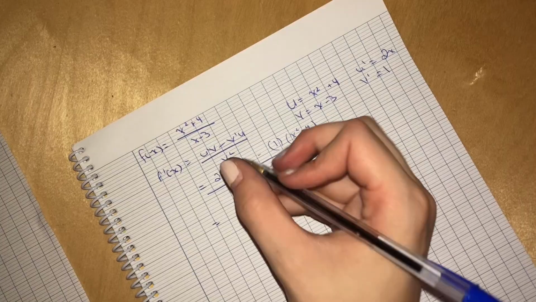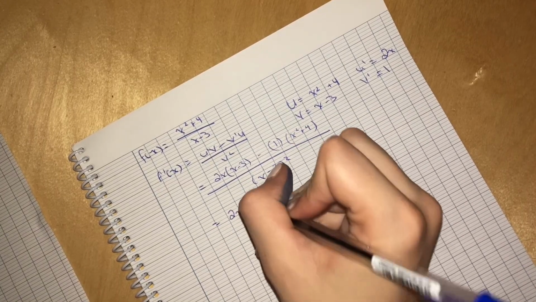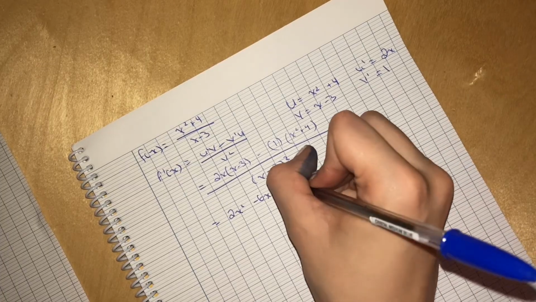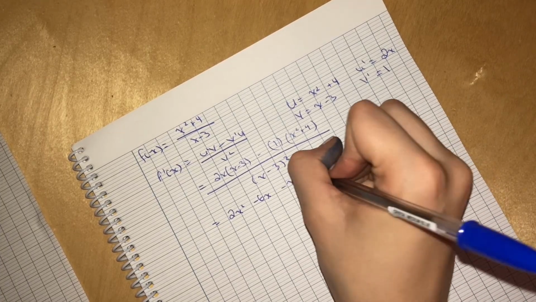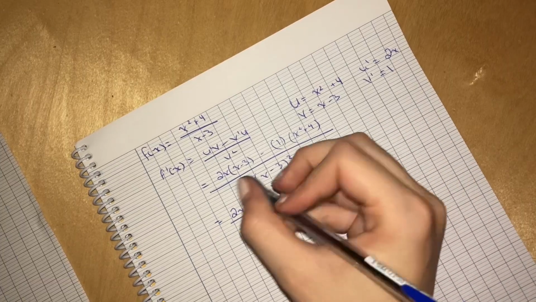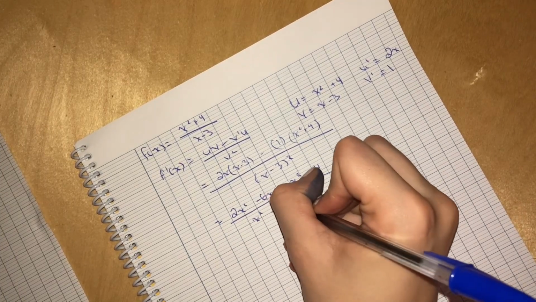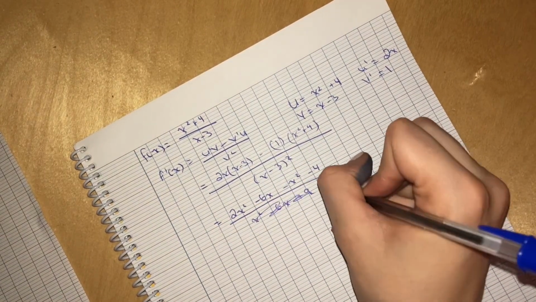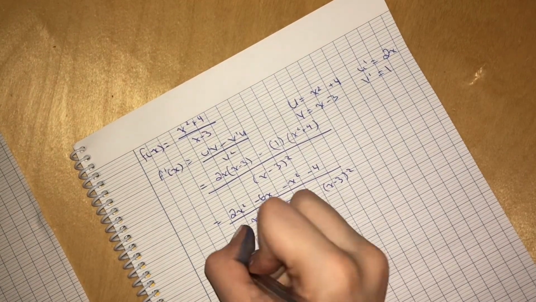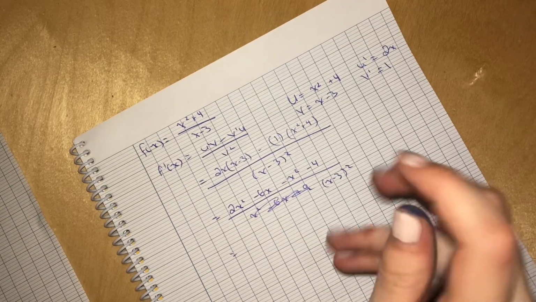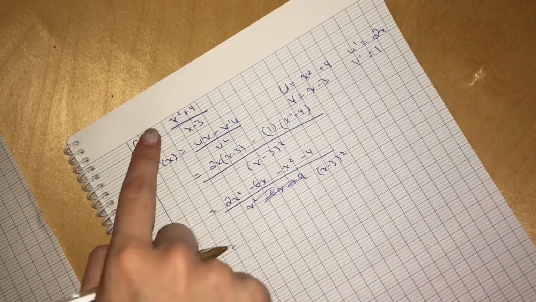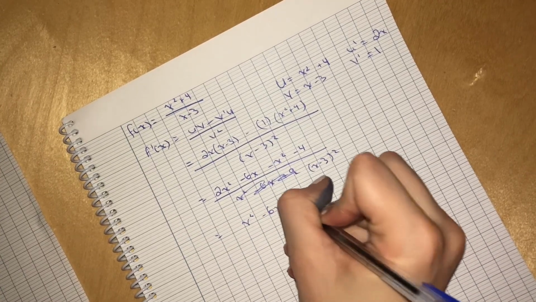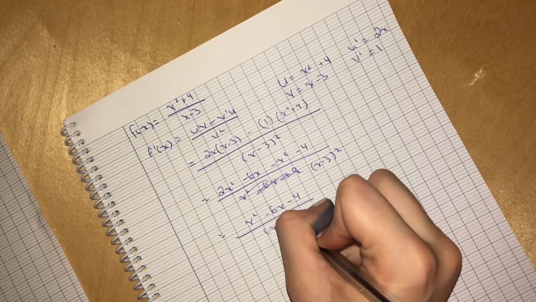So 2x times x is 2x squared. 2x times negative 3 is minus 6x. Minus 1 times x squared is minus x squared. Minus 1 times 4 is minus 4, over x squared minus 6x plus 9. I don't actually need to expand on that. You can just keep x minus 3 squared. So we can just finish expanding that. We're going to get that the derivative of this equation right here is x squared minus 6x minus 4 over x minus 3 squared.